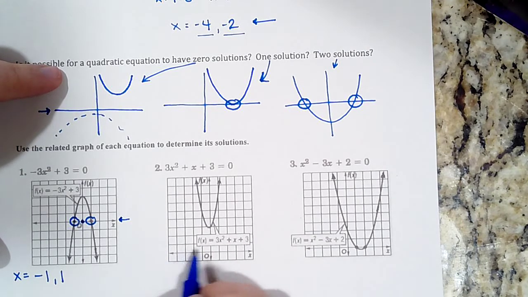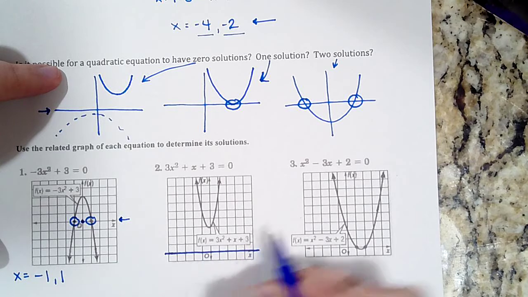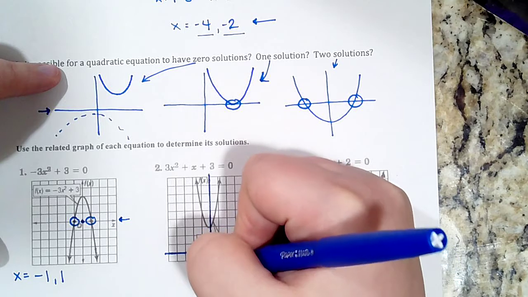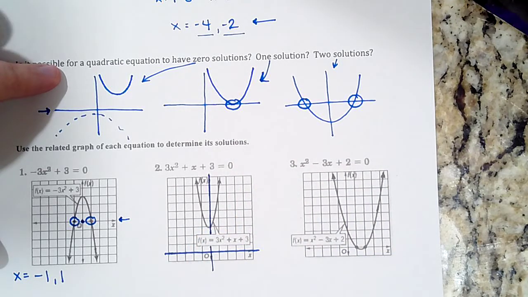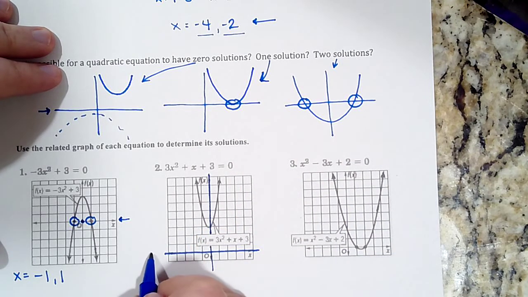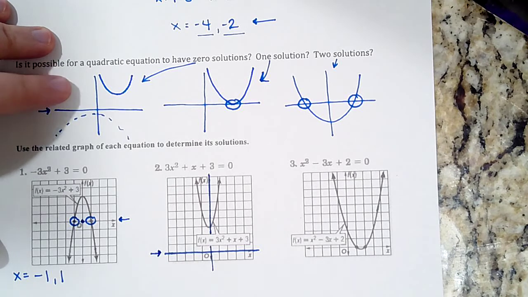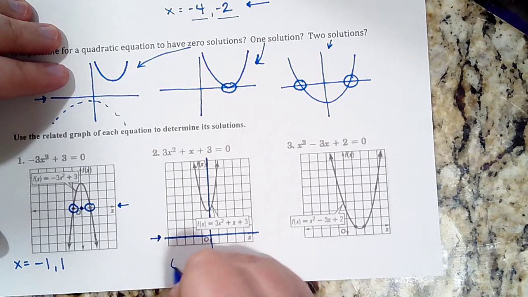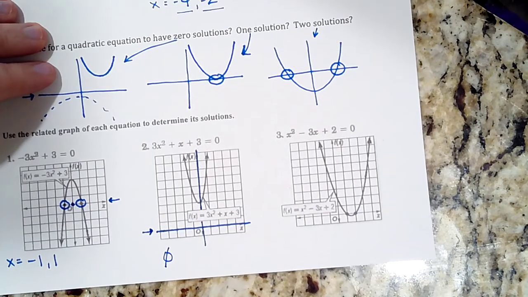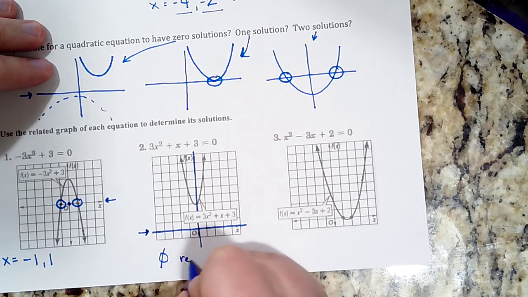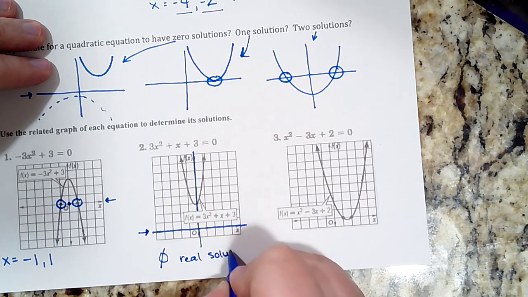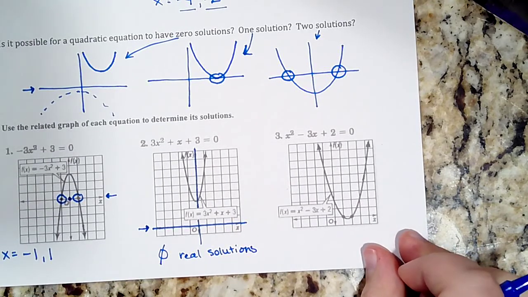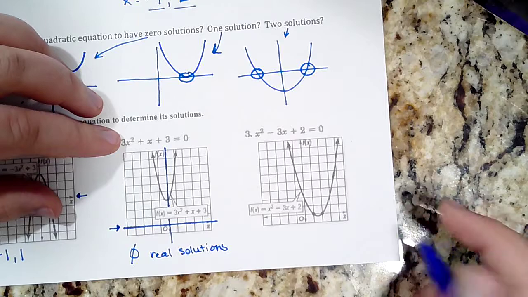The next one, and I'm going to highlight my axes so we can see them a little bit easier, because I know it's hard on paper as well as on my computer here. So when I highlight my axes, how many times does my parabola cross this line? It doesn't cross at all, correct. So this one is going to have no real solutions. 0 real solutions. Now in Algebra 2, we get to talk about imaginary solutions, but I will save that for later.